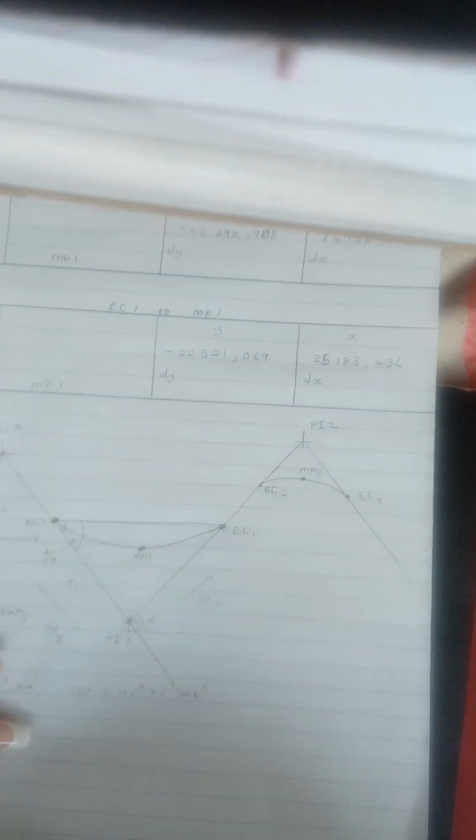Anyways, so now we're going to be calculating the coordinates of EC1 when we're coming from PI1, and then when we're also coming from PI2. How do we go about this?